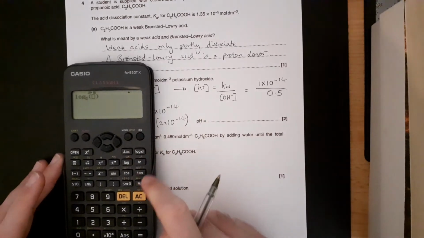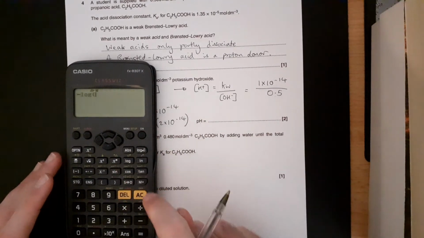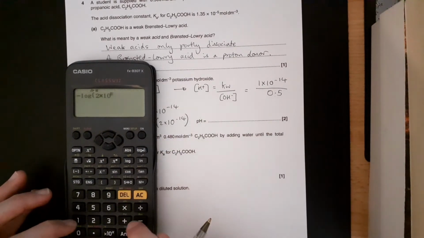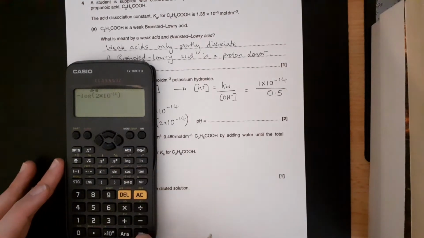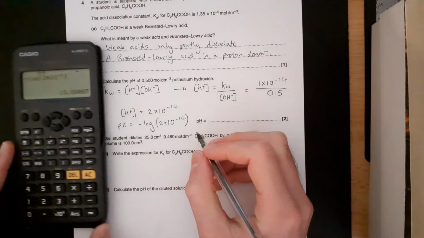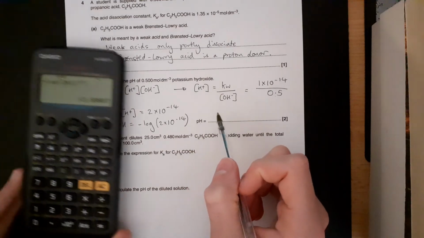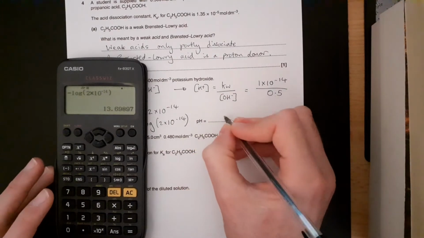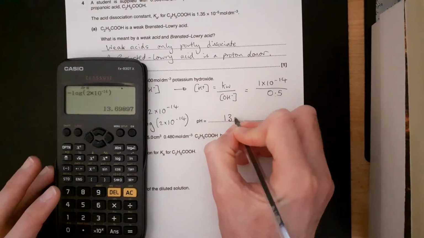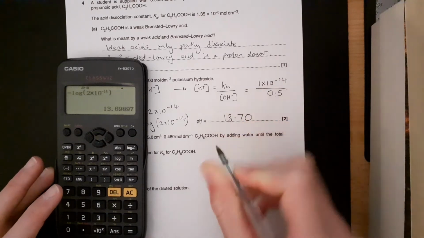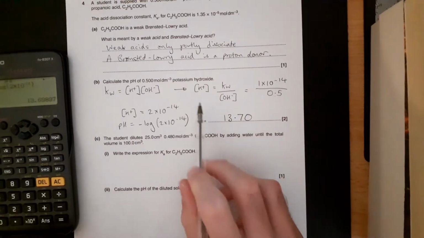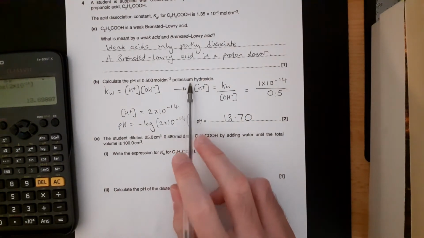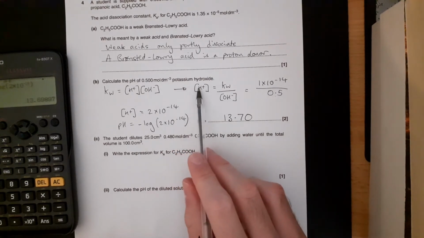So if we do negative log of 2 times 10 to the minus 14, we're going to get... does it say do it to a certain number of decimal places? No, it's usually 2 decimal places. So we'll call this 13.70. Is that a sensible value for the pH of potassium hydroxide? Yes, we're expecting it to be a high pH, aren't we? Because it's a strong base.